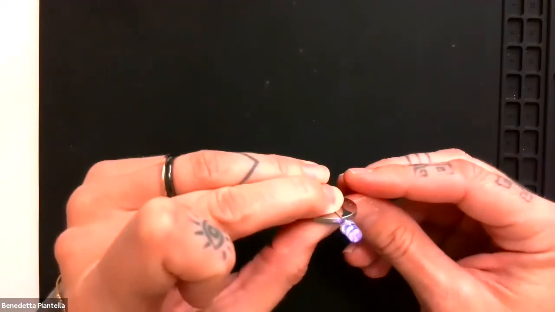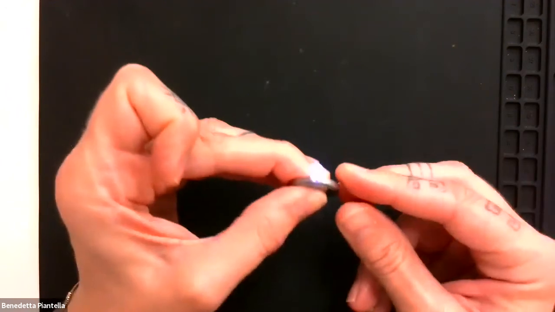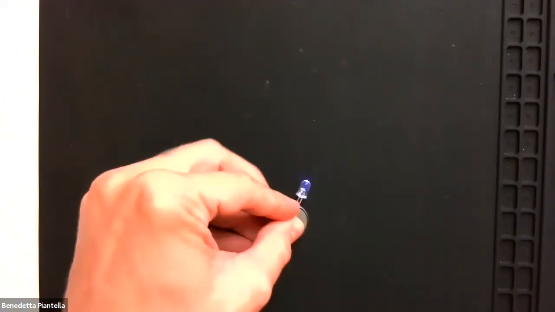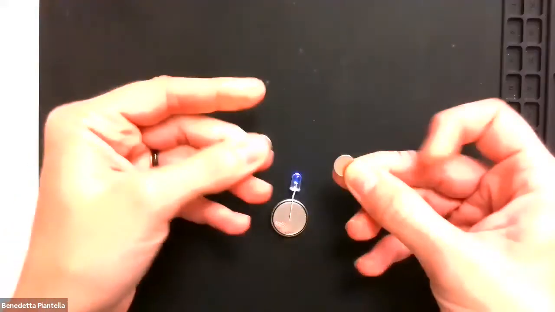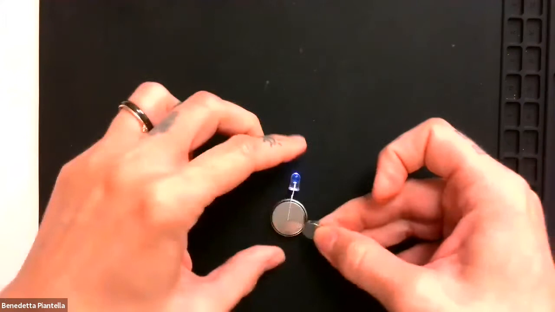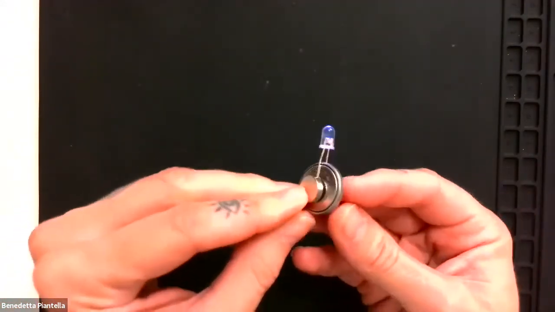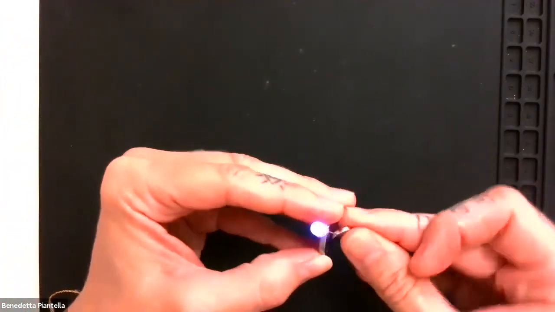You can use regular Scotch tape to tape it around. Or if you don't want to use tape, one thing that you can use is magnets. Magnets will stick to this battery, and you can use magnets to hold the connection together in a non-permanent way.